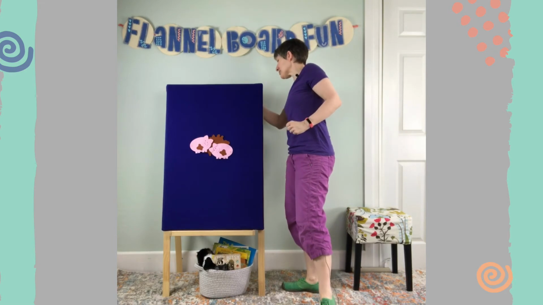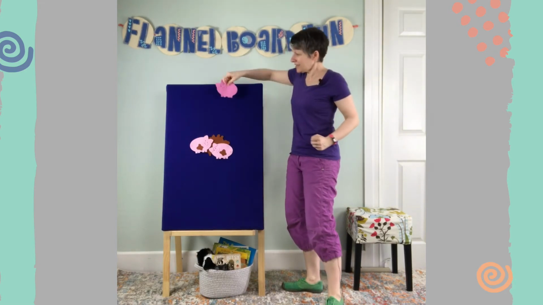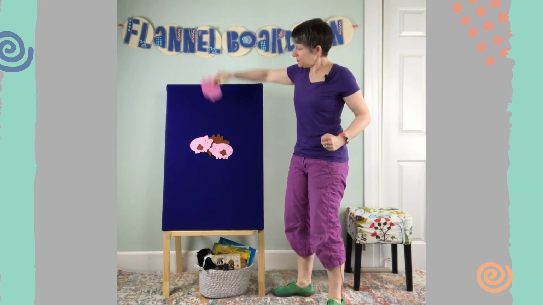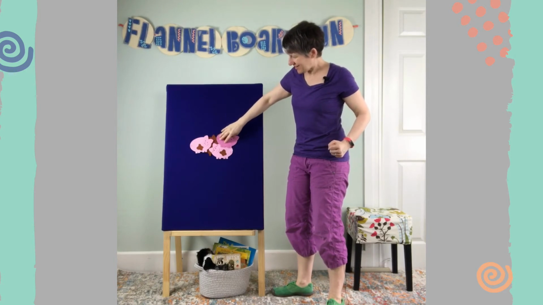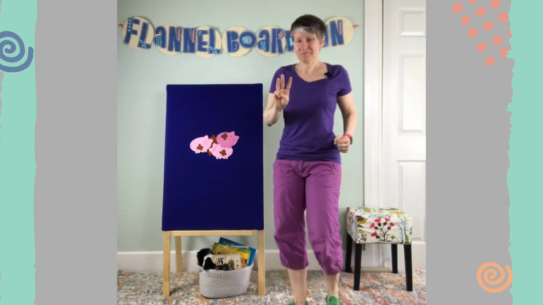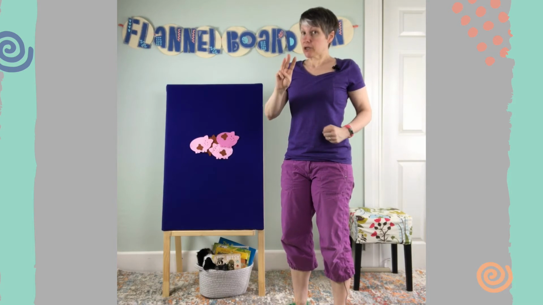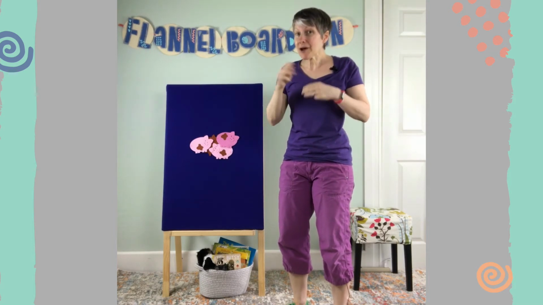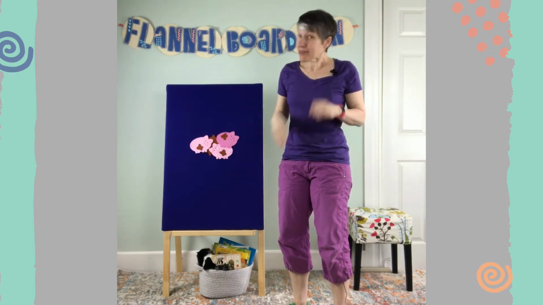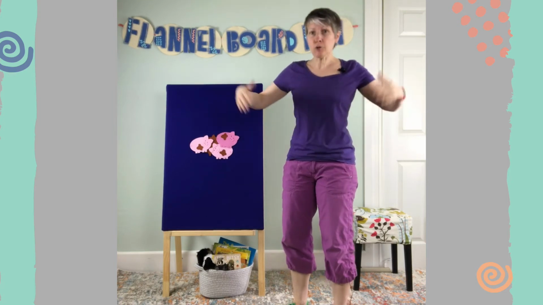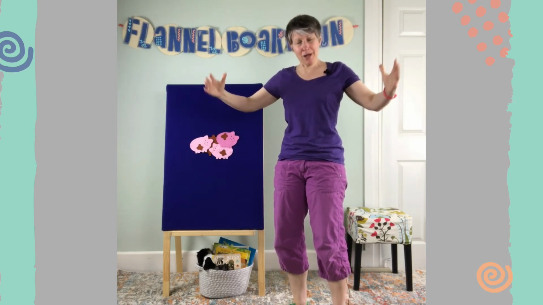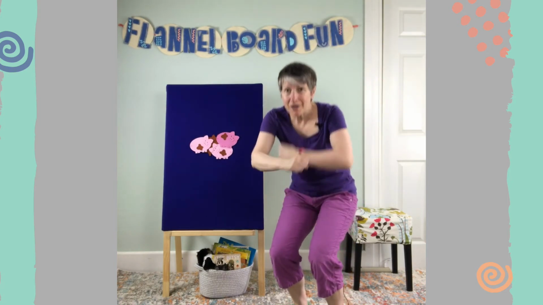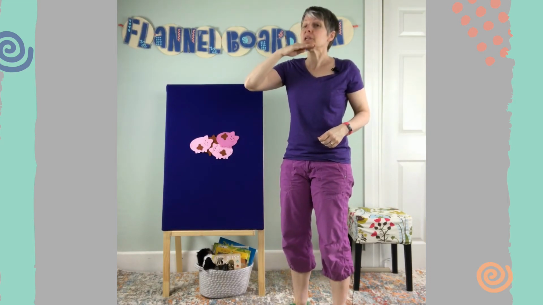Let me get that number 3. There he is. 1, 2, 3. Woo! You got 3 now. 3 curly tails on 3 cute pigs. Their tails are little, but the pigs are big. They roll in the mud right up to their chin.